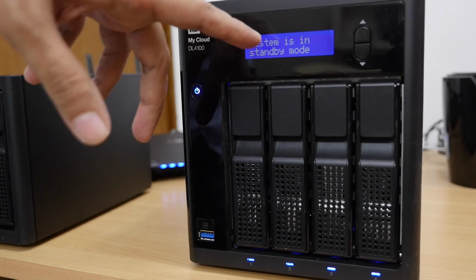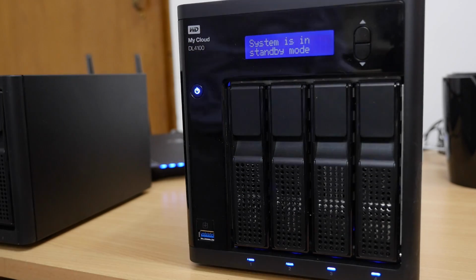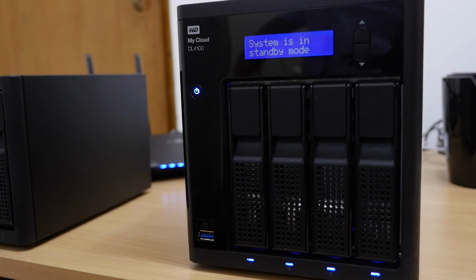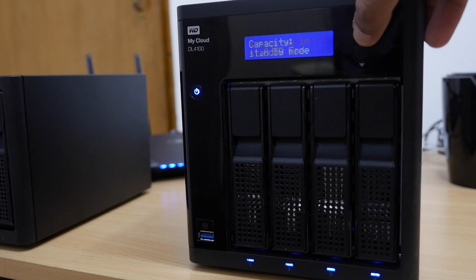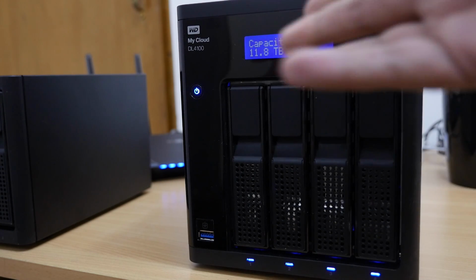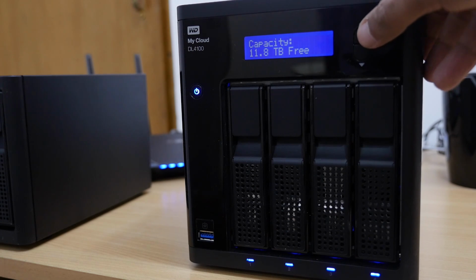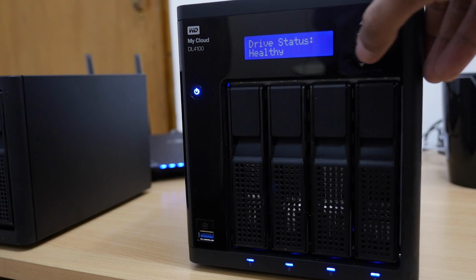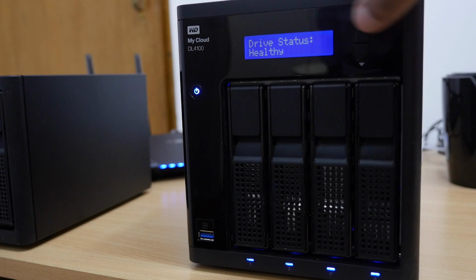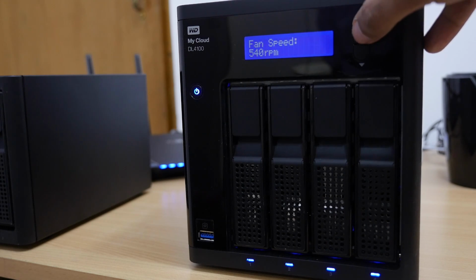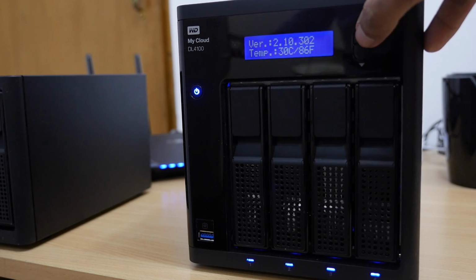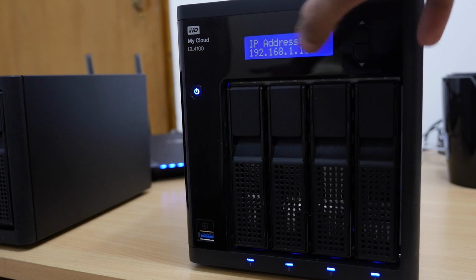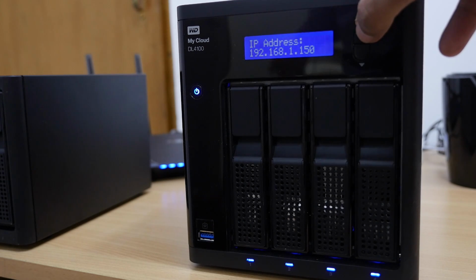And as you can see, it also has an LCD display, which gives you basic information on what is going on with your NAS. For example, if you press it once, it gives you the total capacity that is available on your NAS. For example, I have 11.8 terabytes of space free. It also gives you the status of the drives. All the drives are healthy right now, and it also gives you the fan speed, the temperature, and the firmware. And this is the IP address of my NAS. I'll show you the admin interface later on.